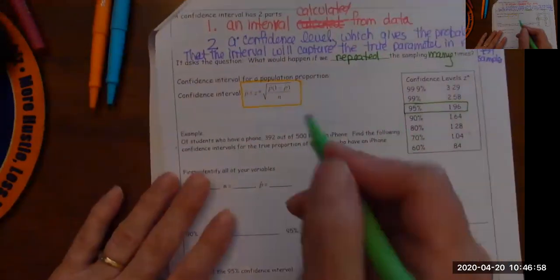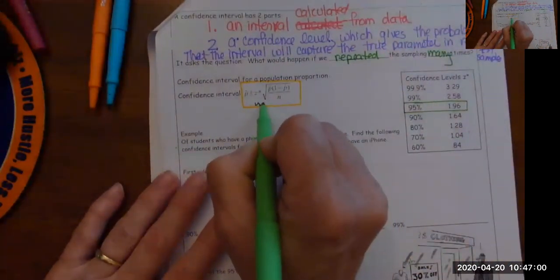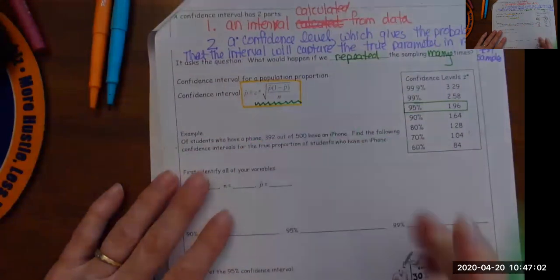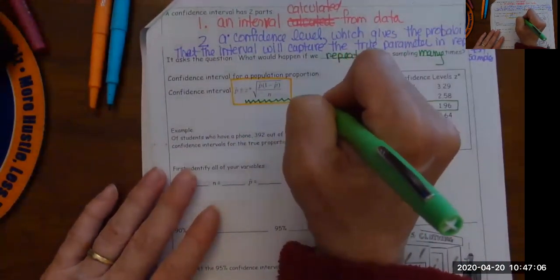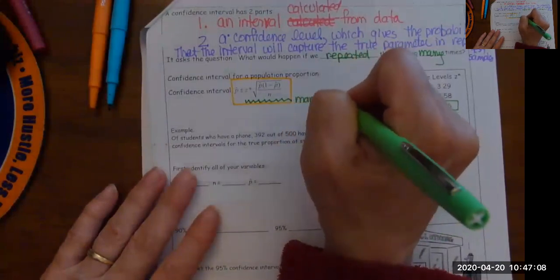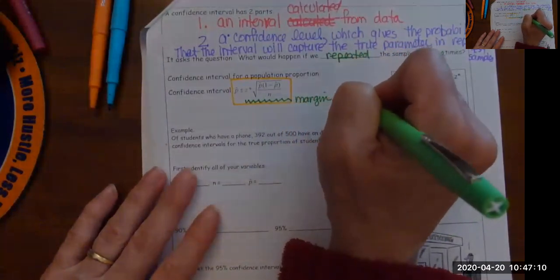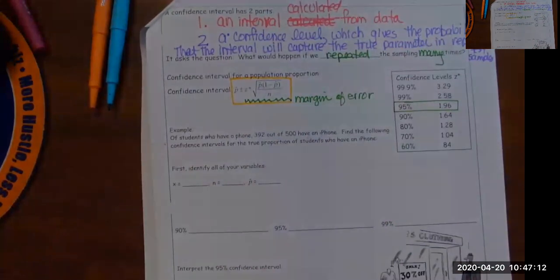If you look at it, this part right here is the margin of error. We're basically saying p hat plus or minus the margin of error. Okay.